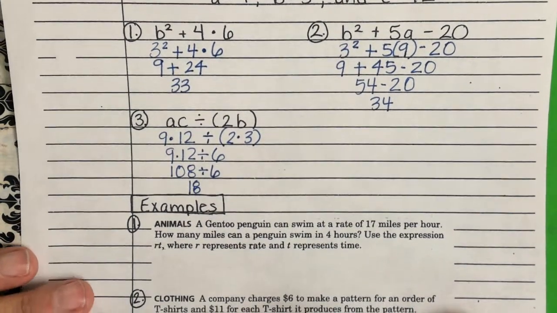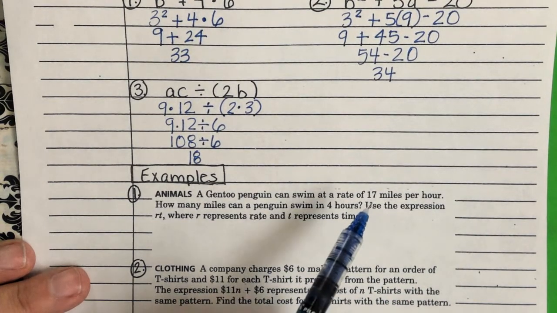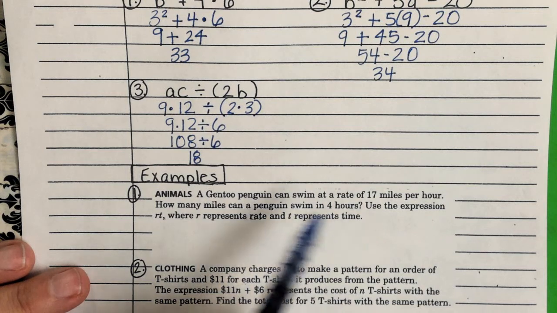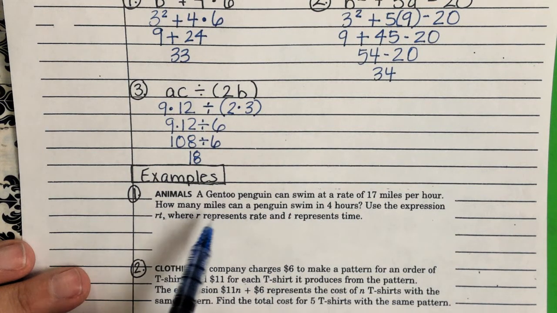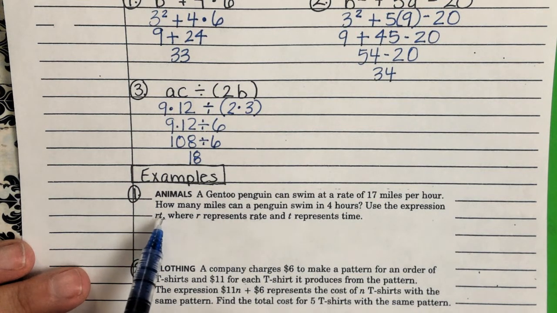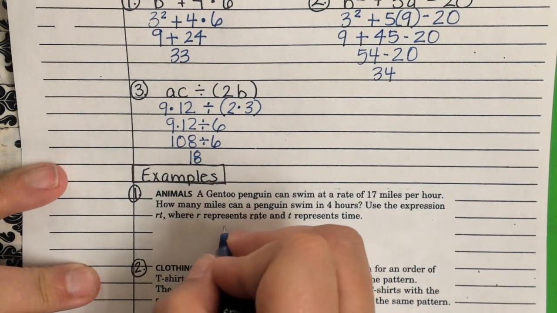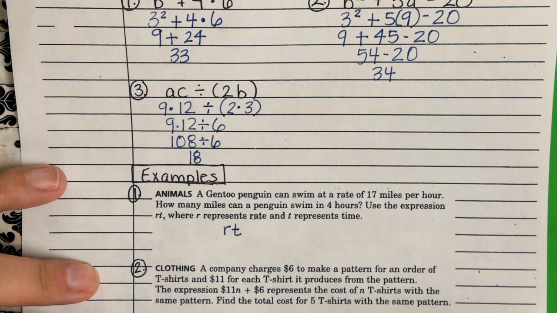Alright, let's do a couple. Here we go. A Gentoo penguin can swim at a rate of 17 miles per hour. How many miles can a penguin swim in 4 hours? So we're going to use the expression RT, where R represents the rate and T represents the time. RT, those two together, what kind of expression? What would I be solving there? Multiplication. Very good.